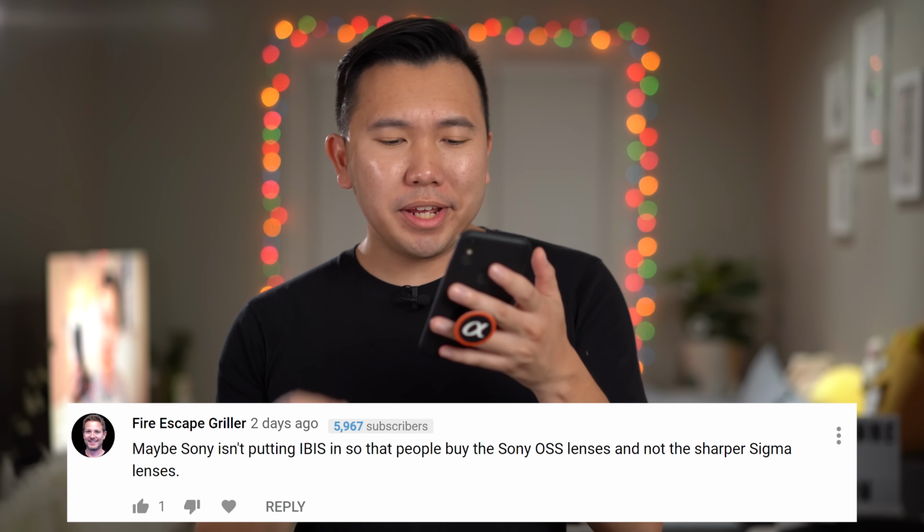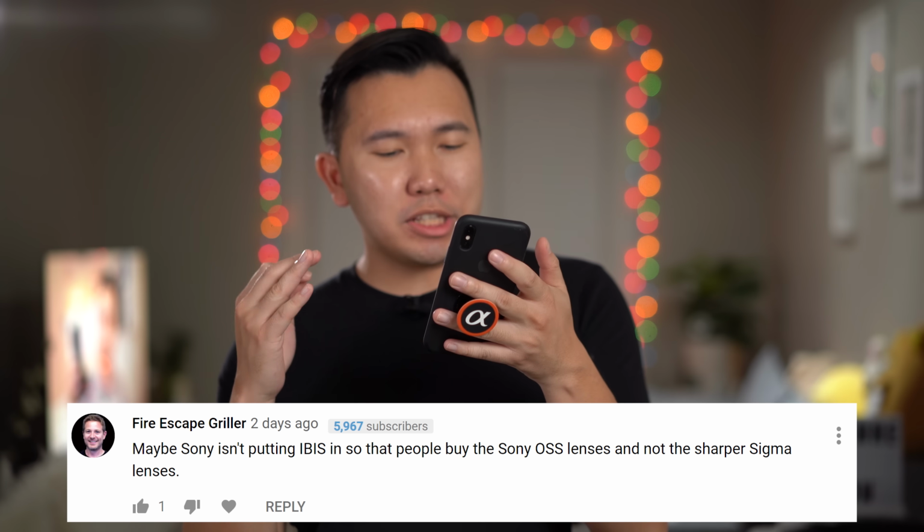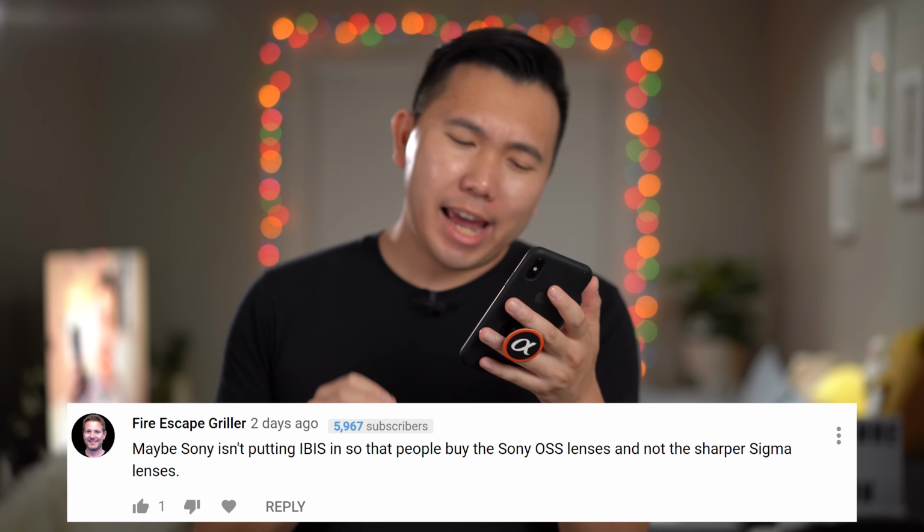Maybe Sony isn't putting IBIS in so that people would buy the Sony OSS lenses and not the sharper Sigma lenses. That sounds like a conspiracy.